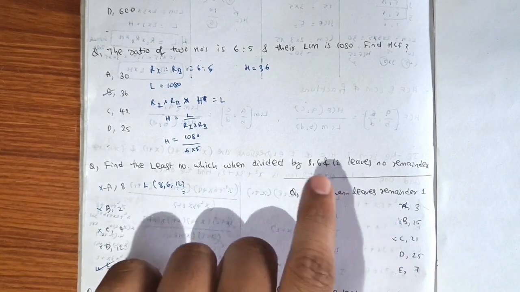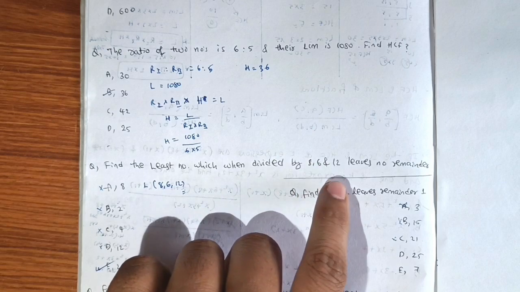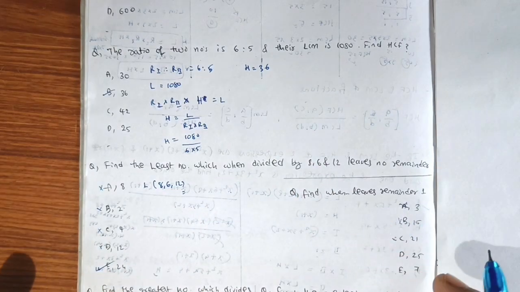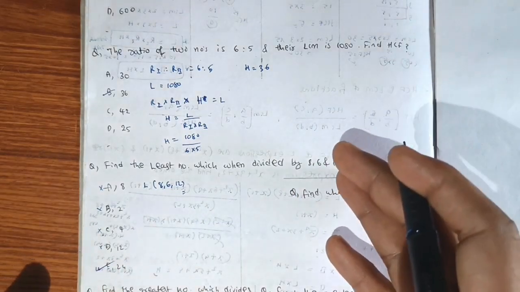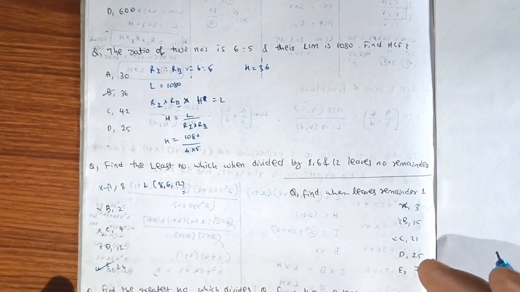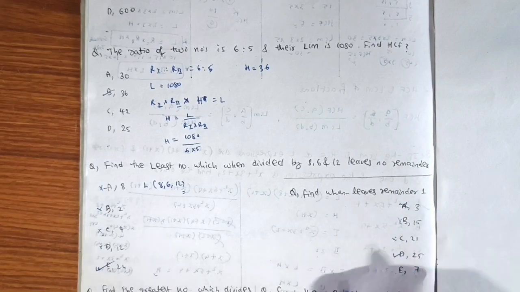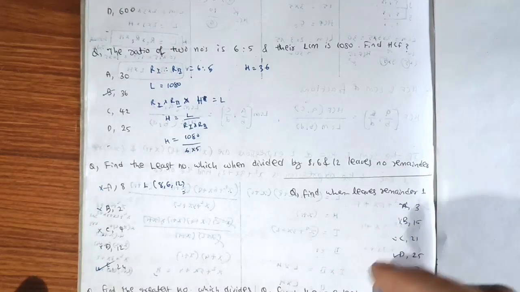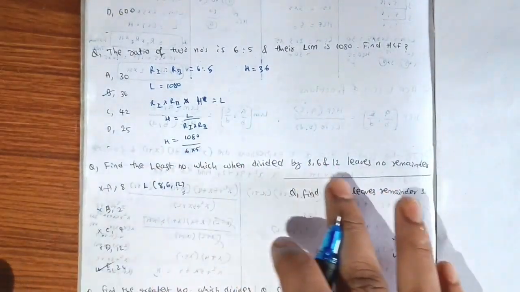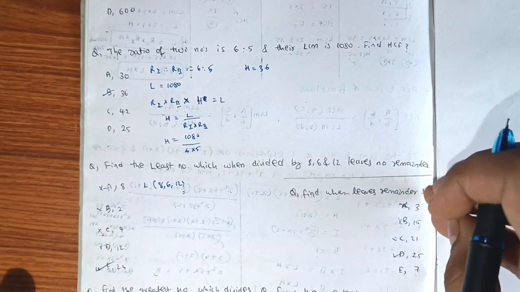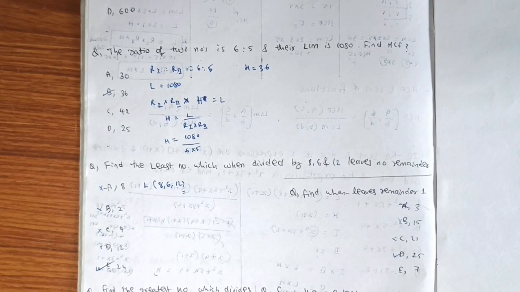Let us check for the second number, 6: 6 times 4 is 24, the remainder is 1. Again check with 12: 25 by 12, 12 times 2 is 24, the remainder is 1. So this is the option fitting in the question. I have explored the same question, but with remainder 1 this time. We need to find the answer in the same way.